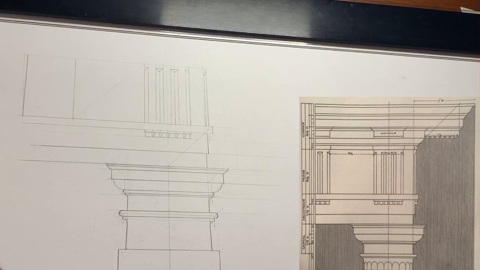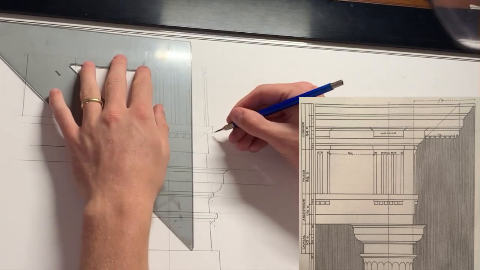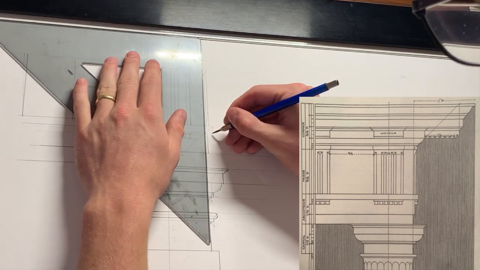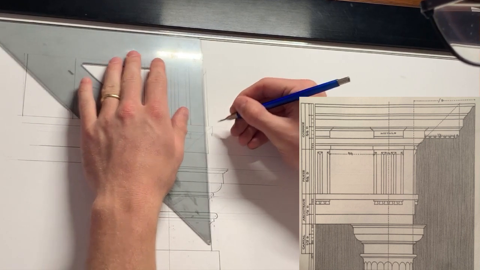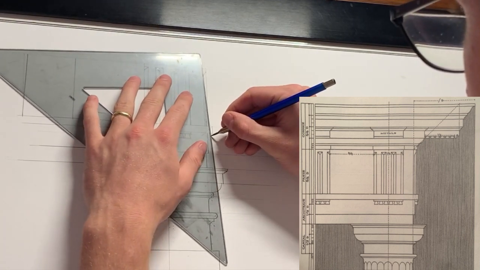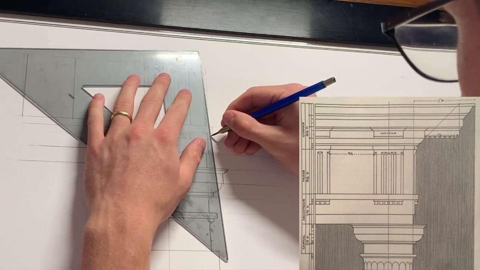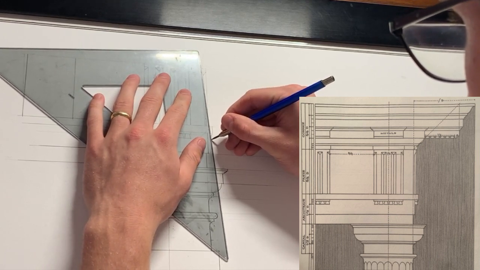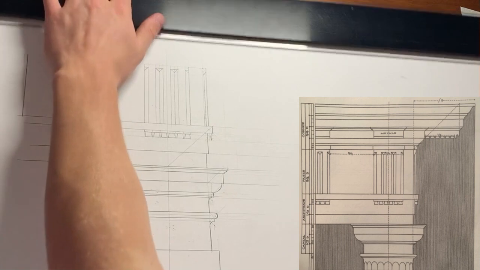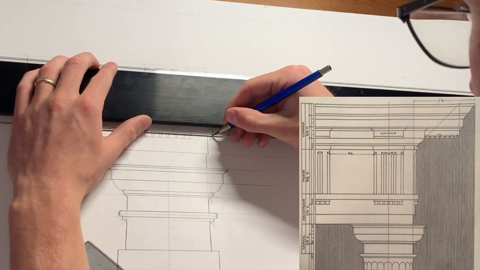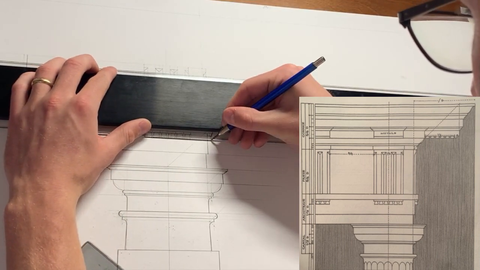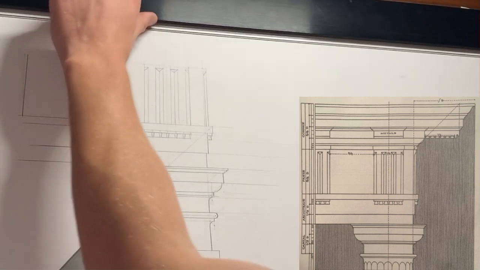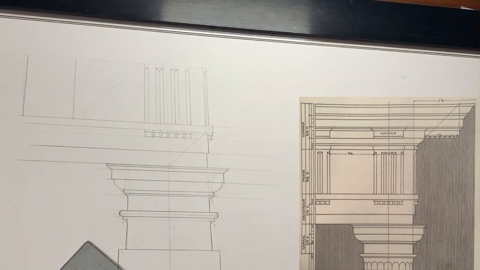And then for the goutte, I'm just gonna eyeball it, come in a little bit, like right here, and then try to match the same angle you drew for the other goutte. Bring it down. Bring this line over, and bring this line over. And you have successfully drawn triglyph and goutte.